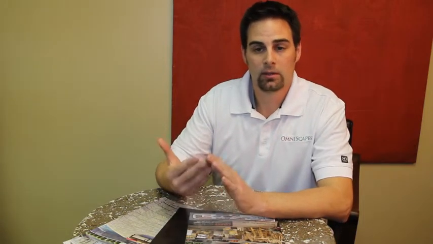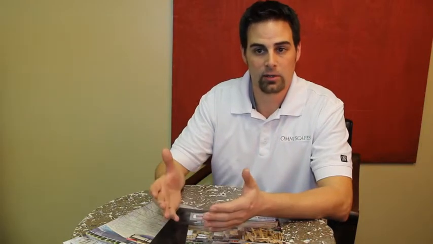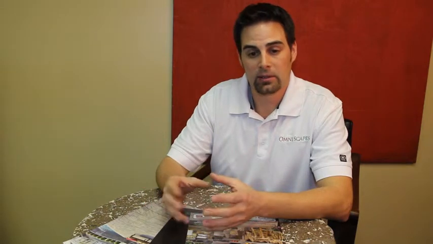Second is we like to find out what kind of material the customer wants. We like to show different price points and what those price points give you. Do you want a flat paver? Do you want a textured paver? These are the pros and cons versus each one. Those types of things are very important. That's the material process.